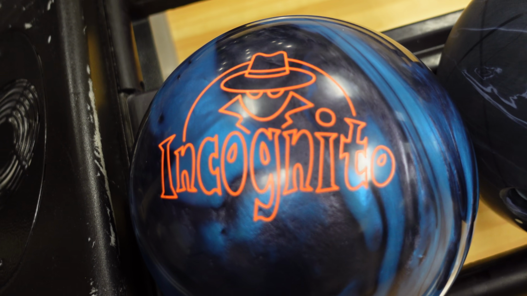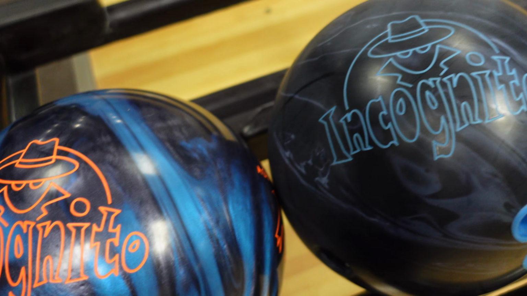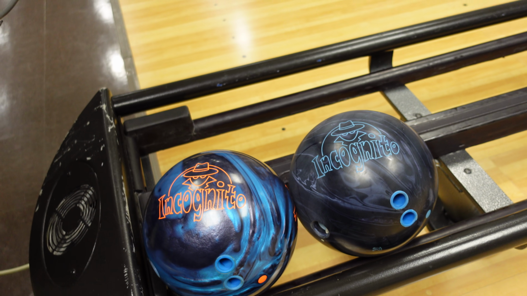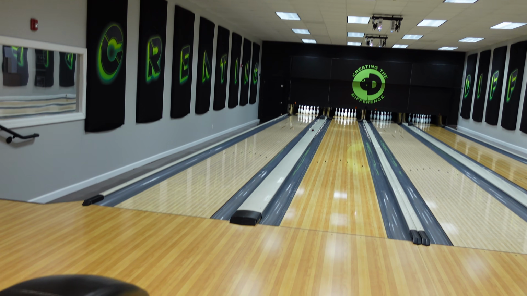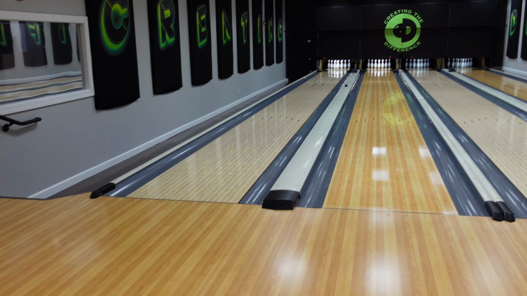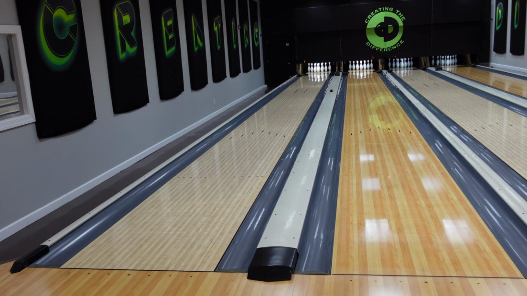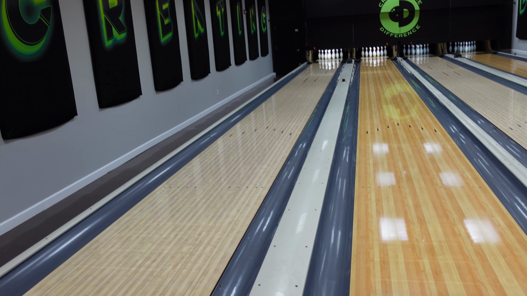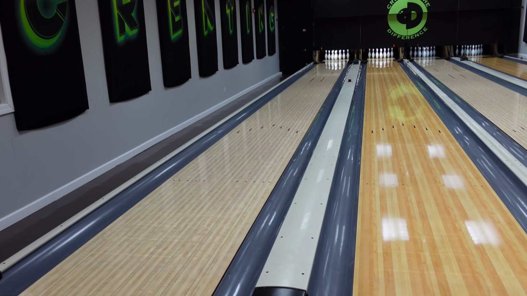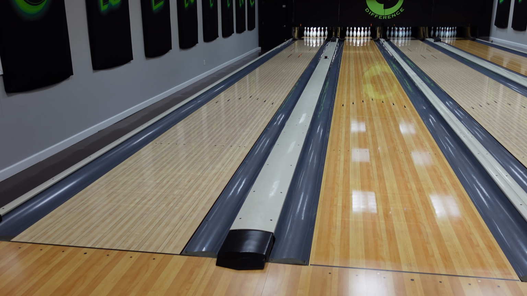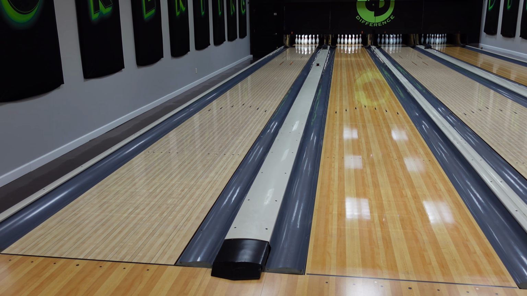We're going to talk to you today about Incognito Pearl versus Incognito Solid, and when you can use both of these bowling balls. So let's go ahead and get started. We're going to bowl on lane 1, which has our house pattern on it. That house pattern is affectionately known as High Street. There's a lot of volume on that pattern, but we're going to be able to see when you can use both these balls.